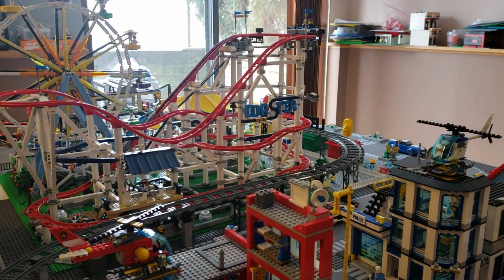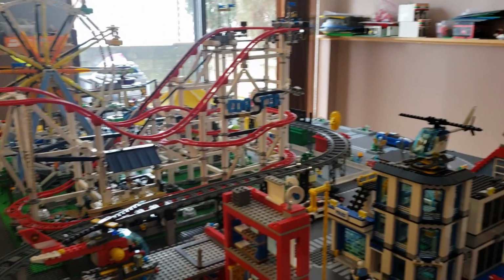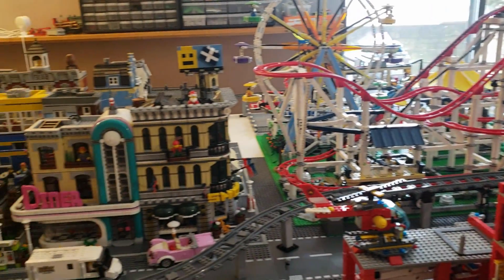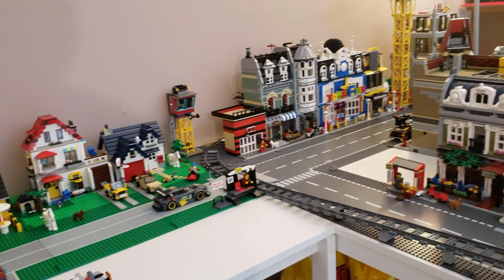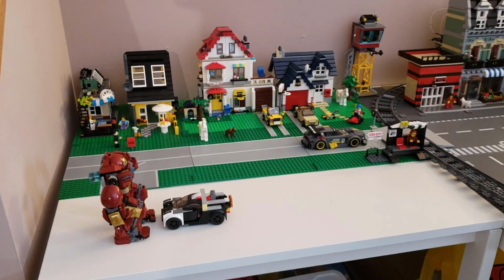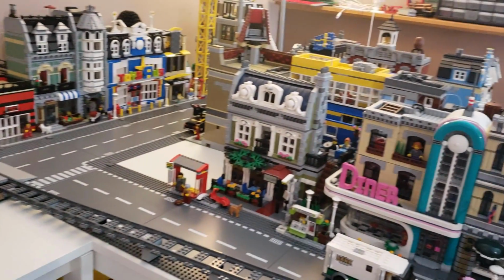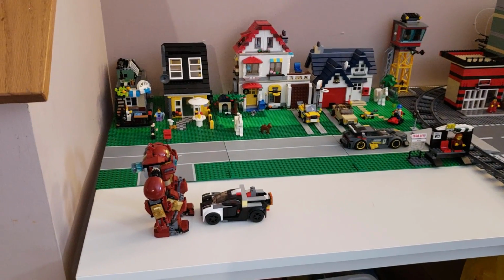But then the bug hits, like with me, and you start buying and building and adding, and what you're going to end up with is a huge, massive city like this, and then you run out of space. This area that used to have some modular buildings, I was able to consolidate and put most of those in here. And then it opened up this area, which I put the residential buildings.